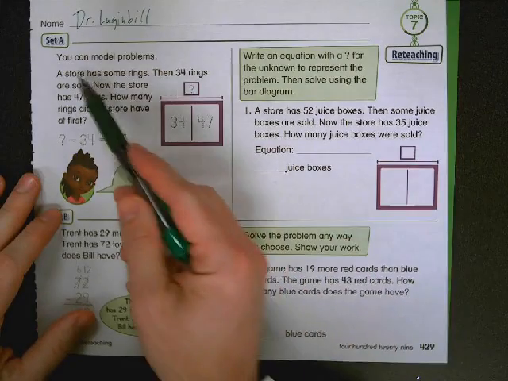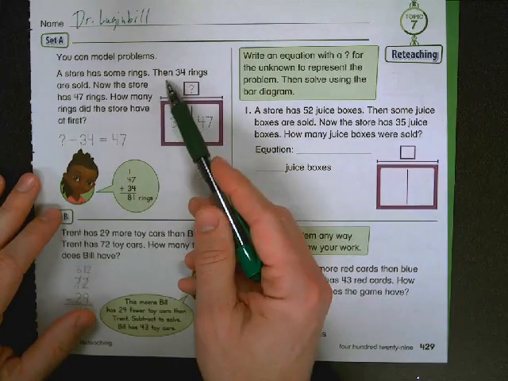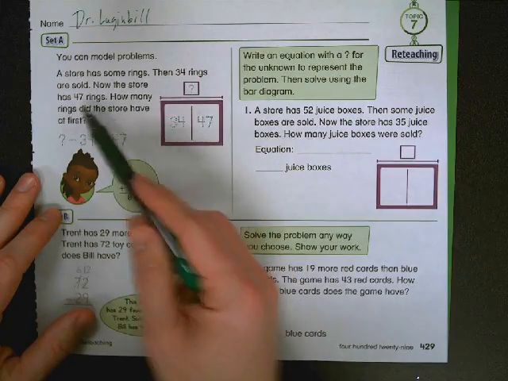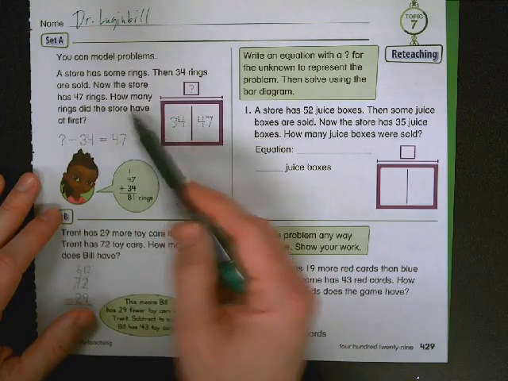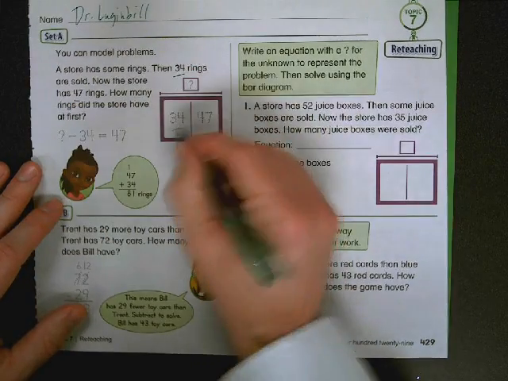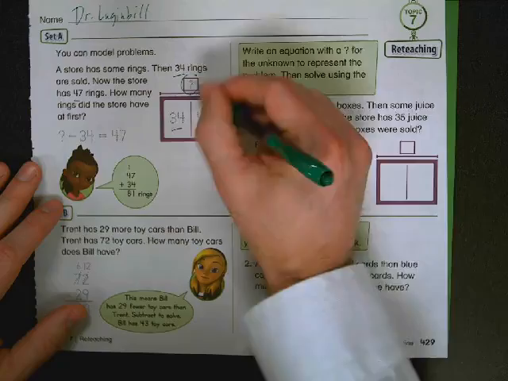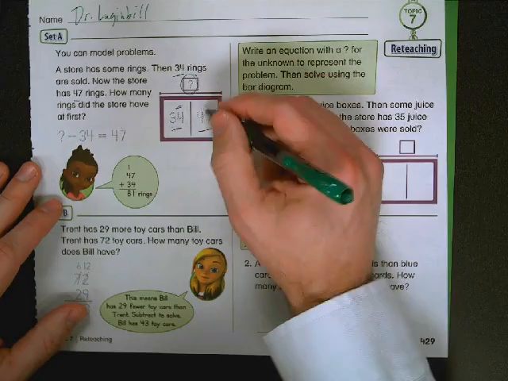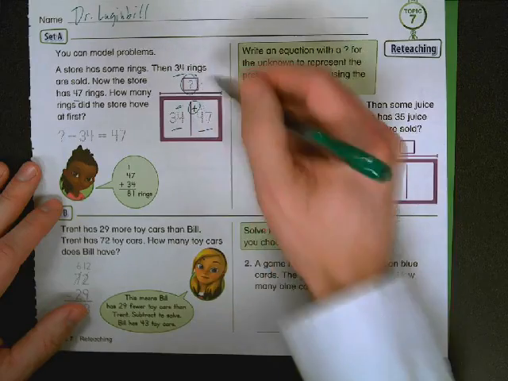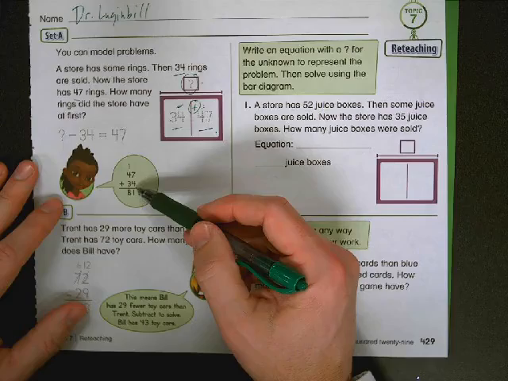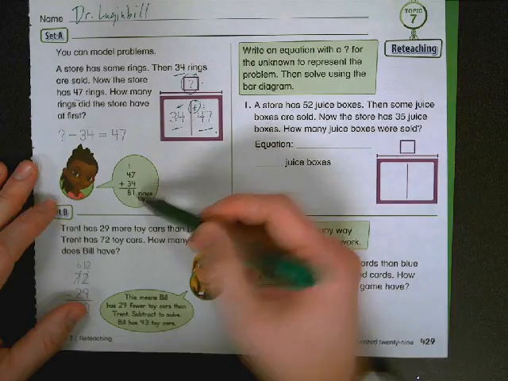So over here it says you can model problems. The store has some rings. Then 34 rings are sold. Now the store has 47 rings. How many rings does the store have at first? So 34 are sold, 47 are sold, 34 and 47. They want to know how many total. That means we're adding. So when you see both numbers down in this model, you add. If you see one up here and one down here, you subtract. So 47 plus 34 is equal to 81.